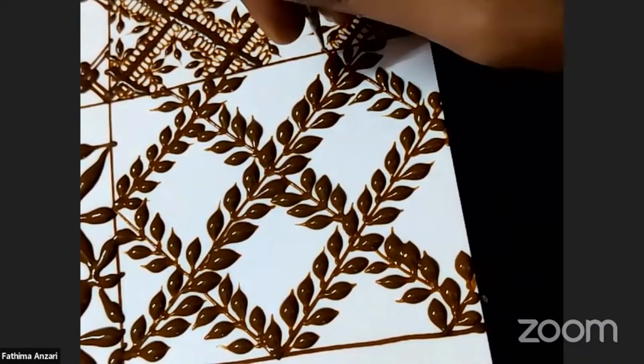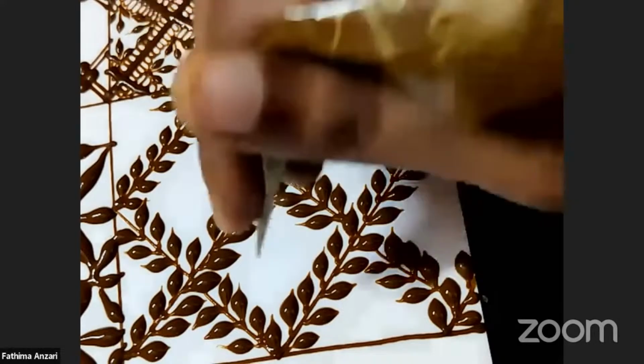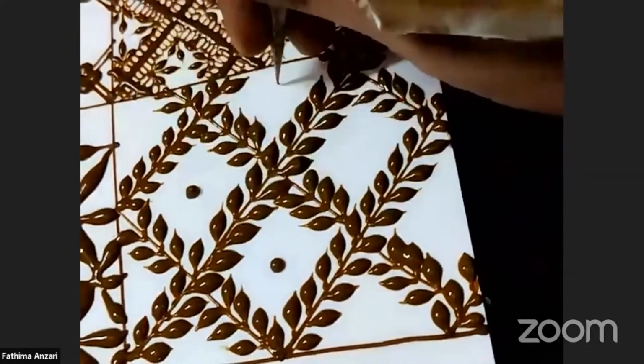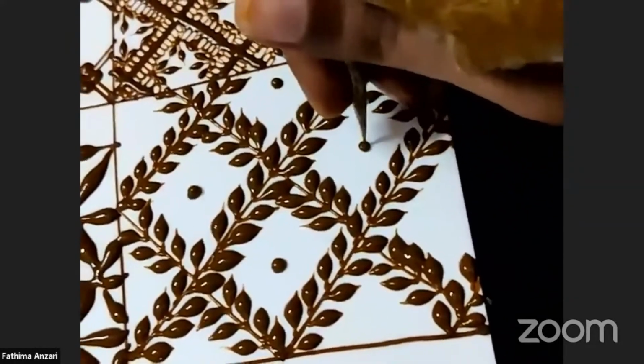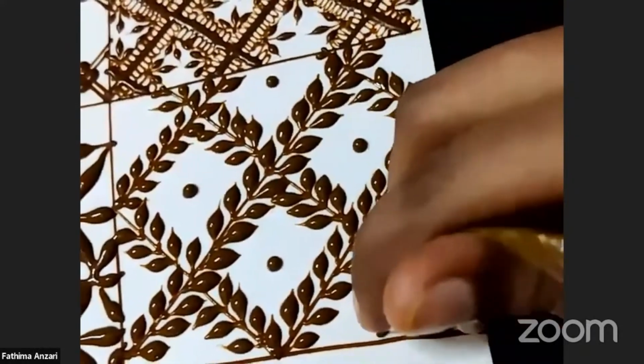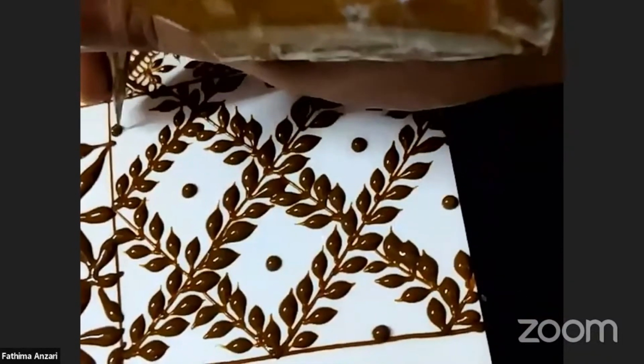Okay, almost done with that. Now, if you want, you can give either a dot at the center or a circle, a spiral kind of shape, at the center. I'm giving dots because a spiral will be too congested. I don't feel it's good for making these grids, so I'm just going with fat, thick dots.